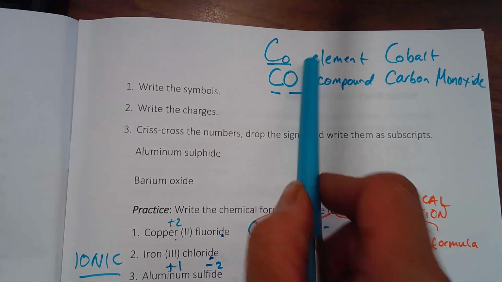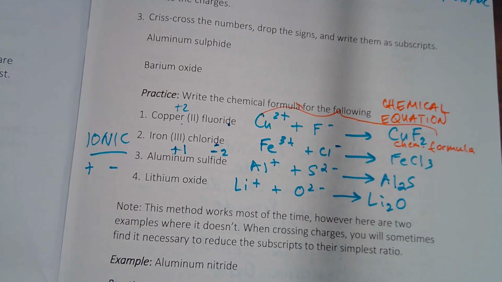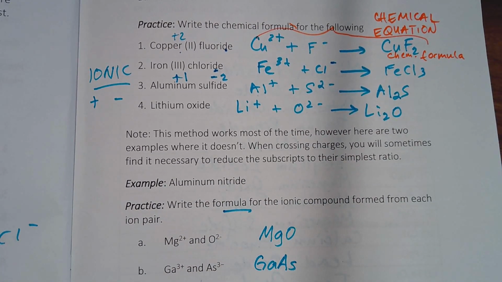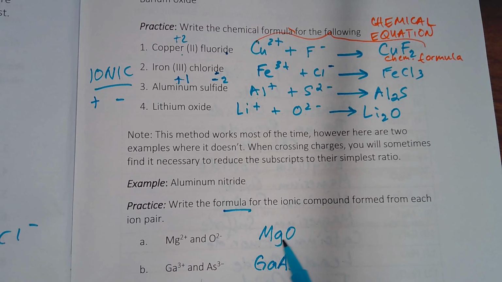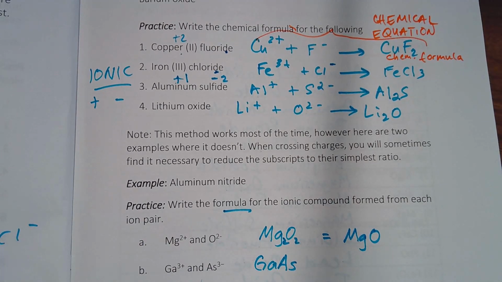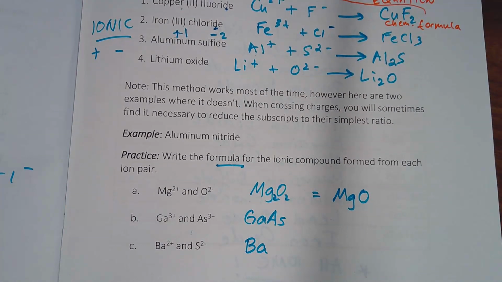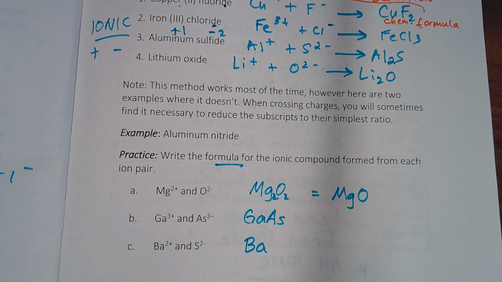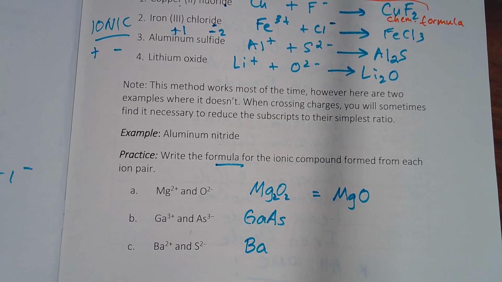Okay, so that's how you know the difference. At the bottom there, page 8. How come you're not putting in the numbers? Because they cancel each other out. If one had just a 1 charge, you'd have to put in the 2 on the other side. You have to think of a number that you can divide the two numbers with that will divide evenly.